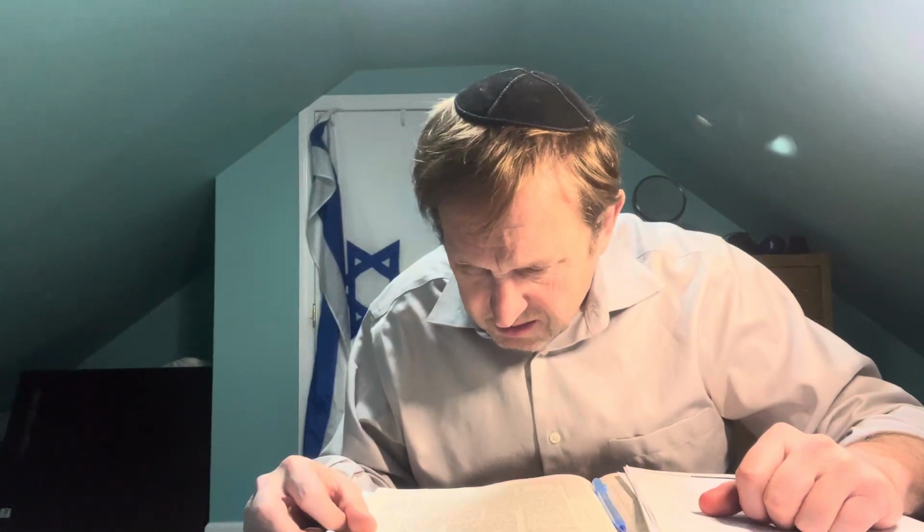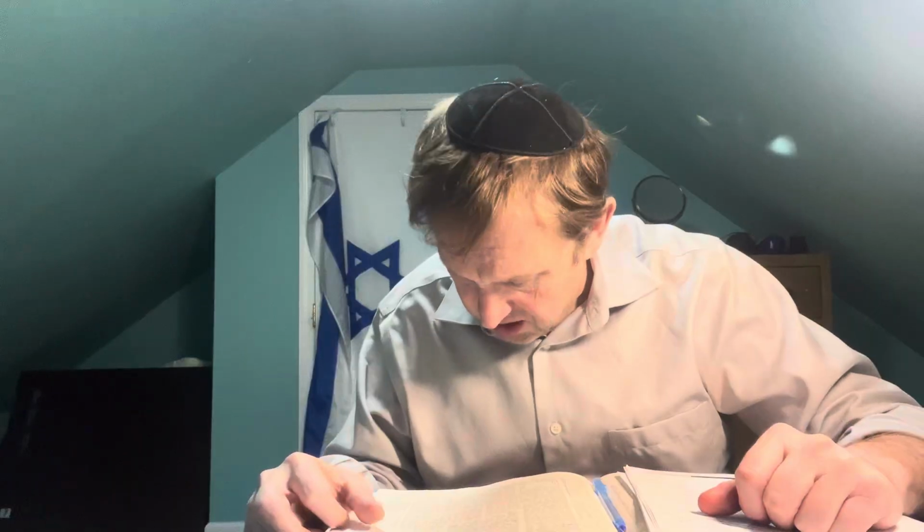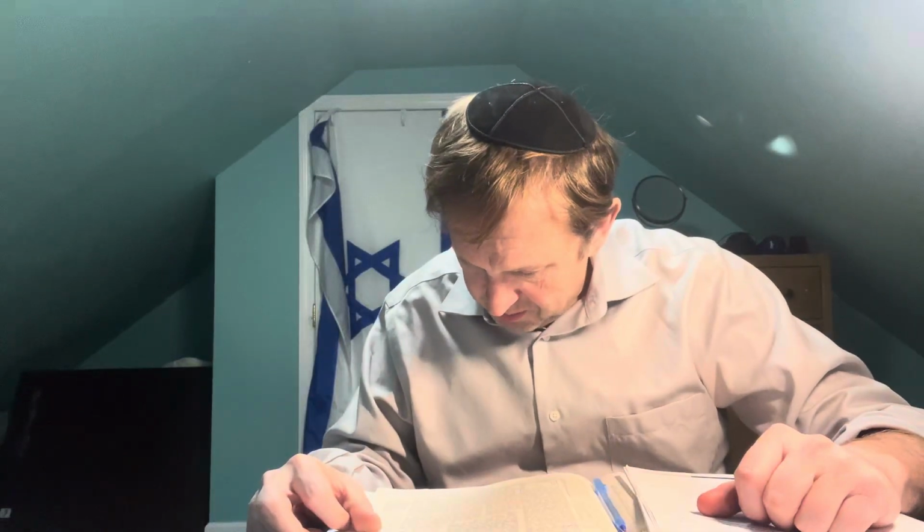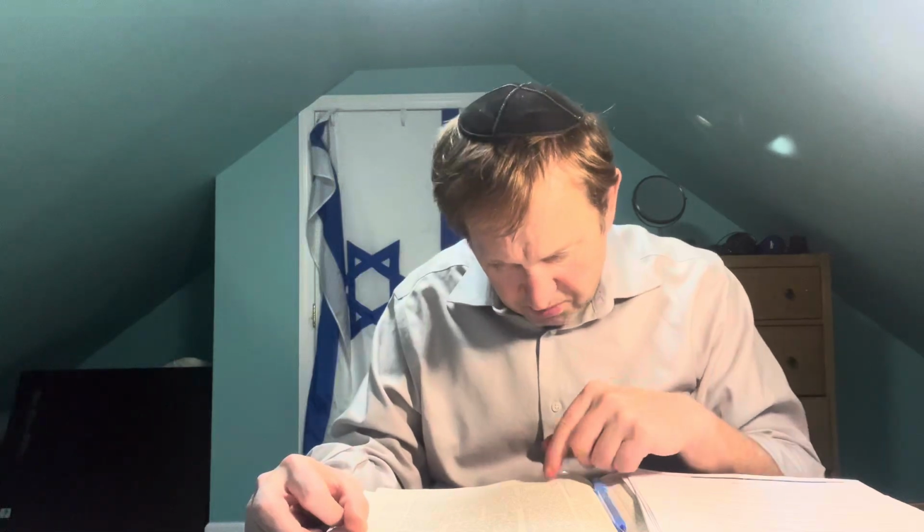Now, it's necessary that the Yesod has to be in the portion of Binyamin. But this section, the southeastern part of the Mizbeach, actually belonged to Yehuda. And therefore, because of that, we weren't able to have a Yesod. So that was the conflict between the two.